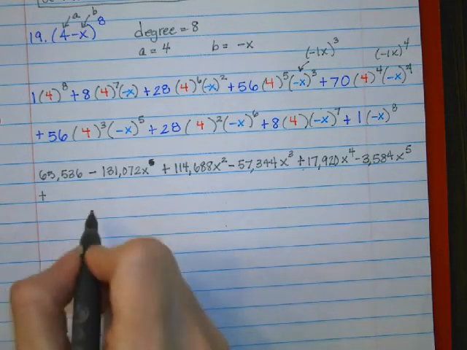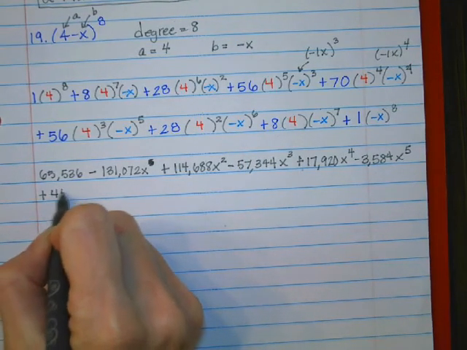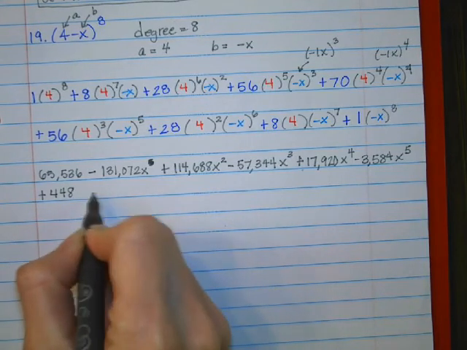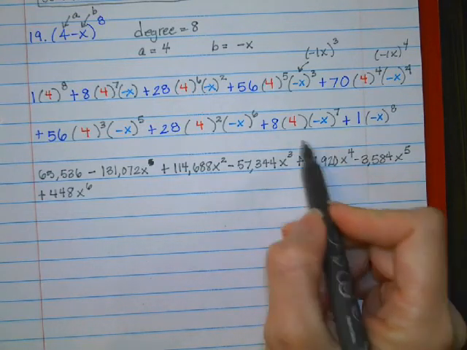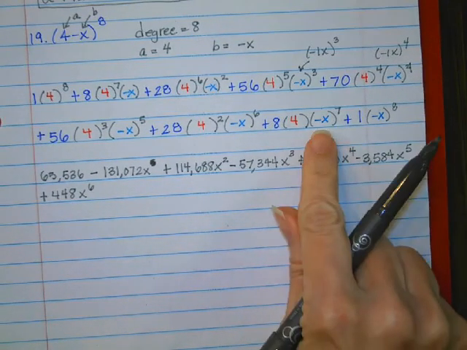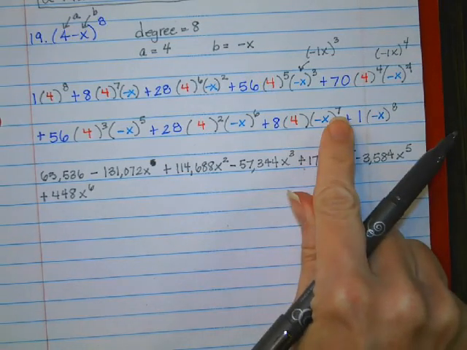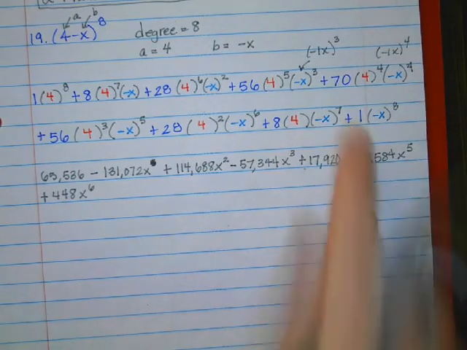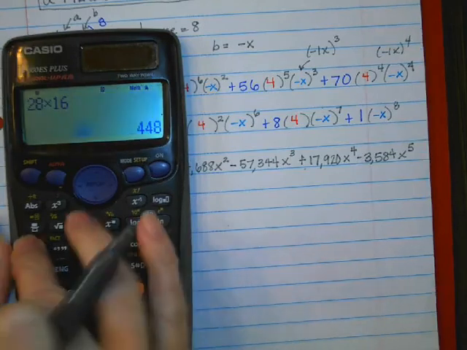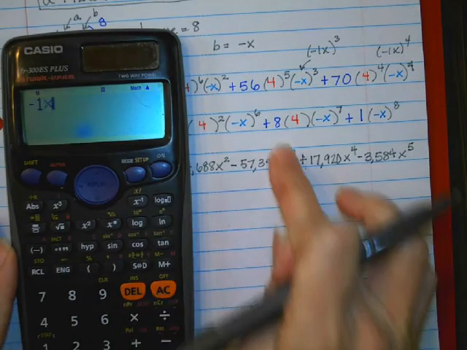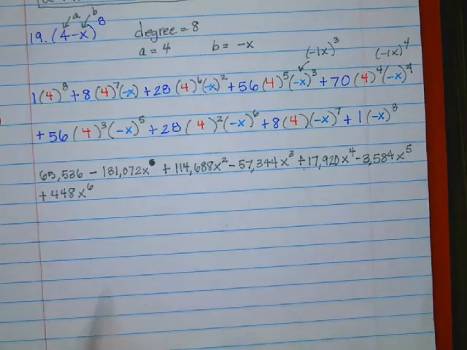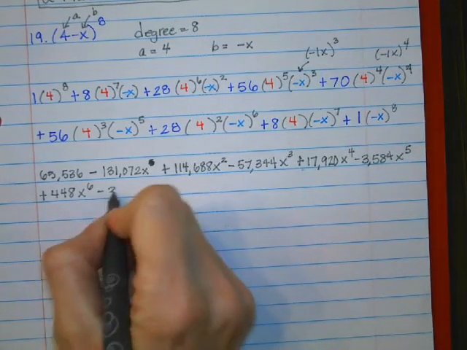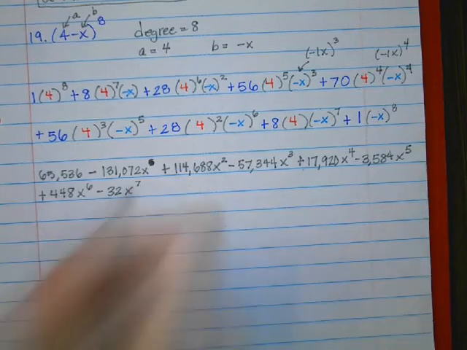So now we're at 448, and that's x to the 6th. All right? And now we're going to move to the 7th power. I have a negative 1 raised to the 7th power, so it's a negative to an odd power. It means I'm going to have a negative 1. So negative 1 times my 8 times my 4, which makes a negative 32. It's negative 32, and that's x to the 7th power.